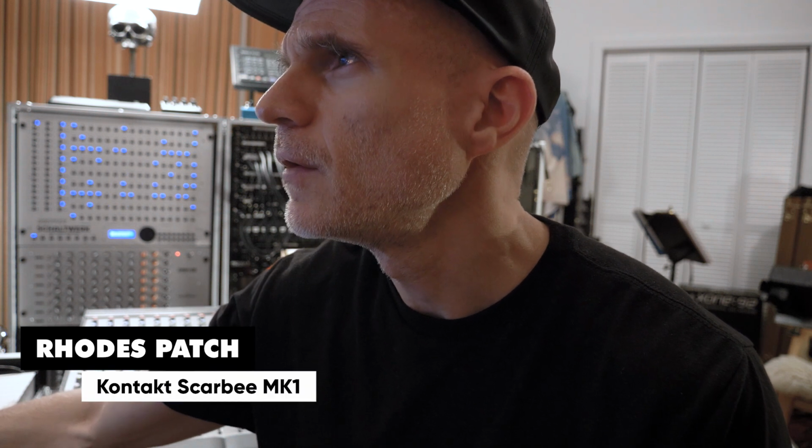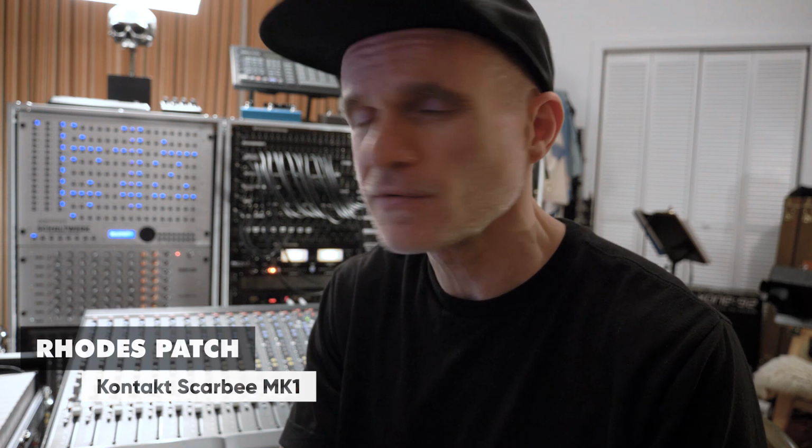So now that we've got just a really basic groove going on, I think I want to make it in C minor, because I played around a little bit on the keyboard here, and I liked how that sounds. So we're going to use a Rhodes patch from Native Instruments Kontakt, the Scarbee Mark I, and just play some stuff in C minor.